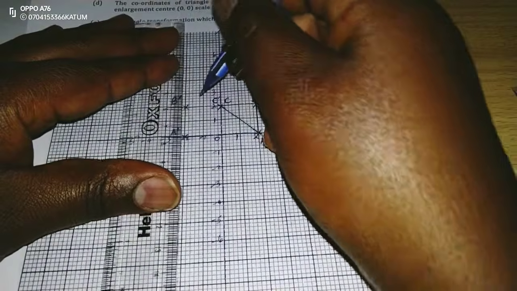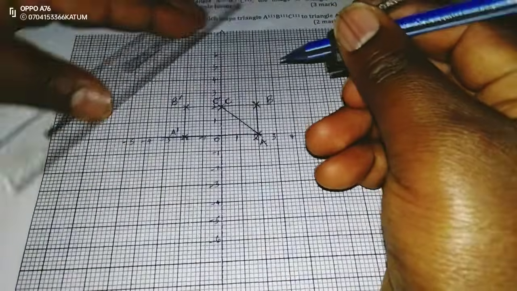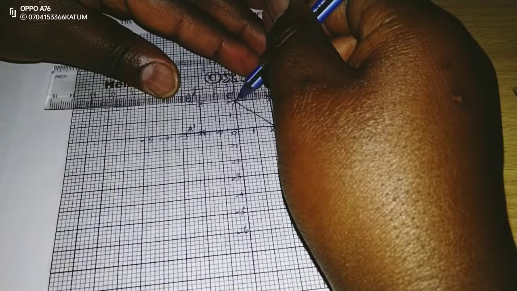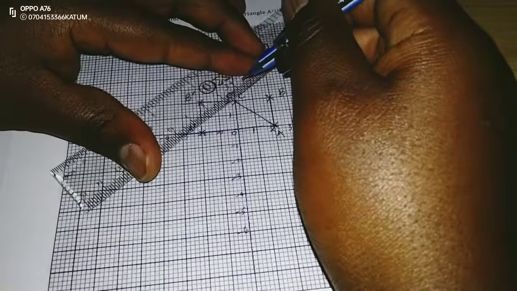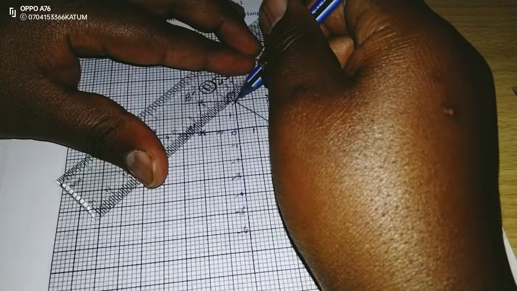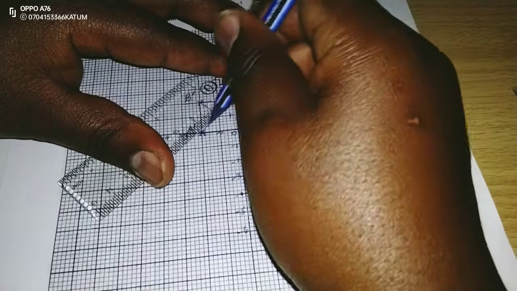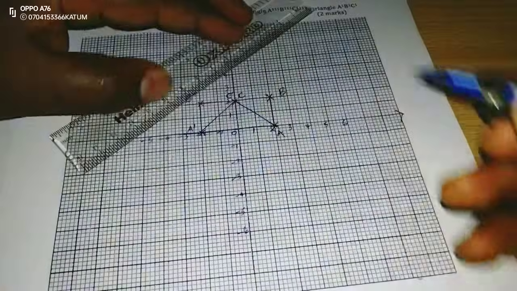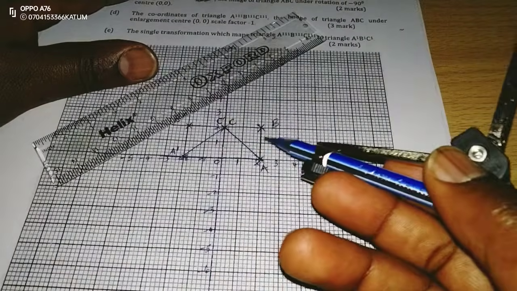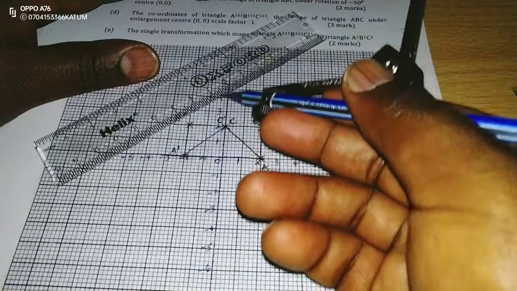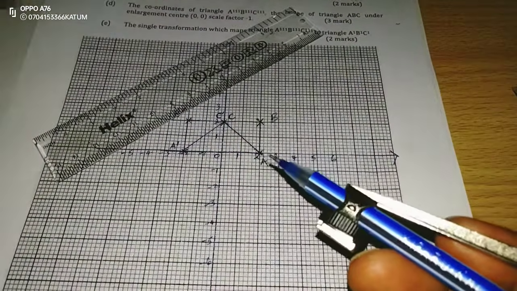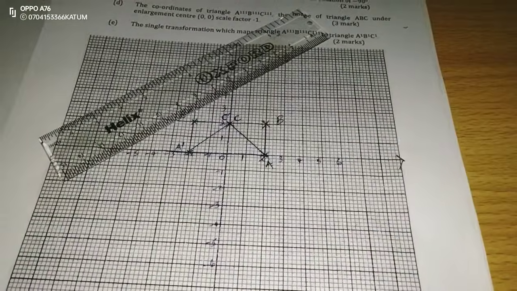And now we join A prime to B prime, then B prime to C prime, then now C prime to A prime, so that we get our image triangle. So the triangle is now complete. This is the image of this one, reflection in the line x = 0, or rather the y-axis.